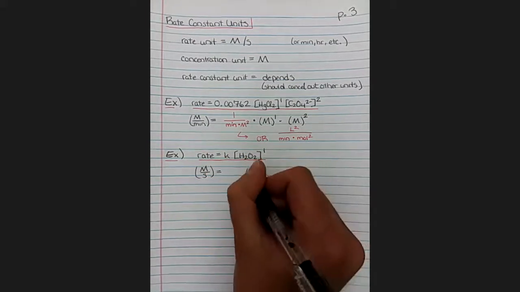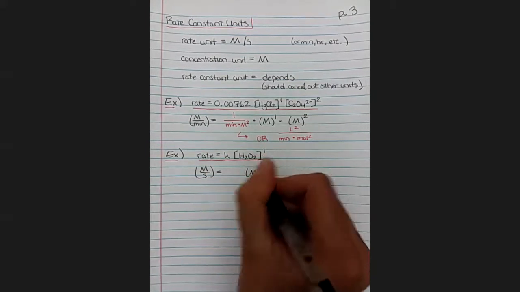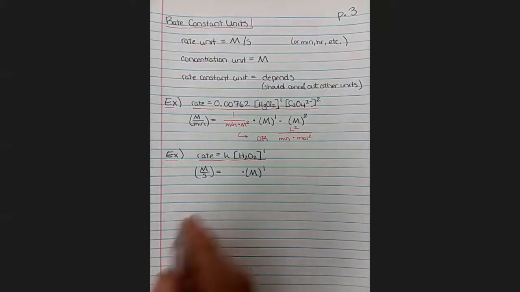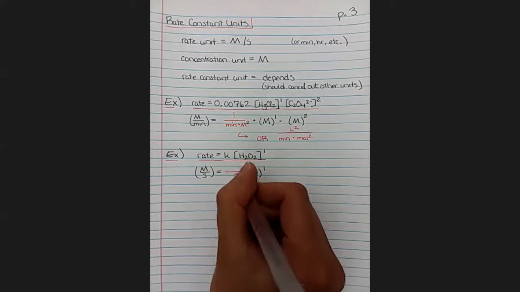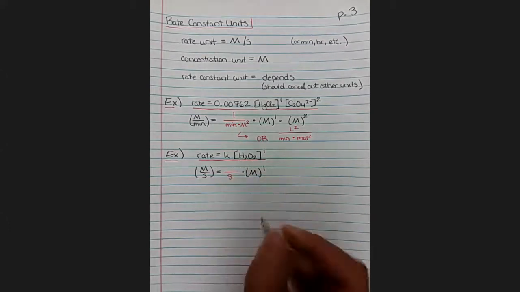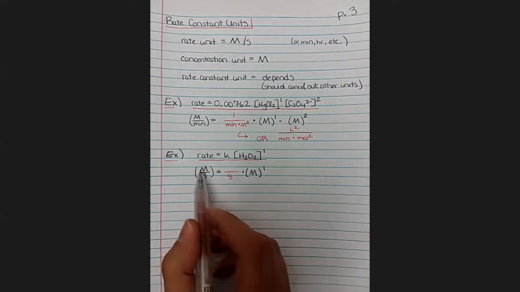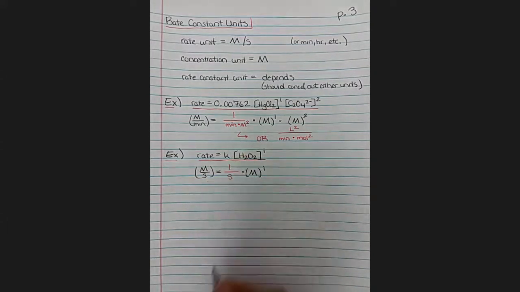And we only have 1 concentration, so that's M to the first. And we need to multiply it by something that makes both sides equal. So we're always going to have time in the denominator. And then we have 1 molarity on this side and 1 molarity on this side. So the units for K are just 1 over seconds. We don't even have a molarity in that unit.